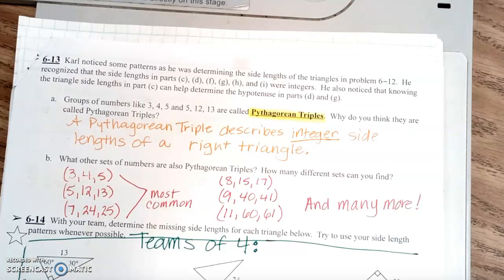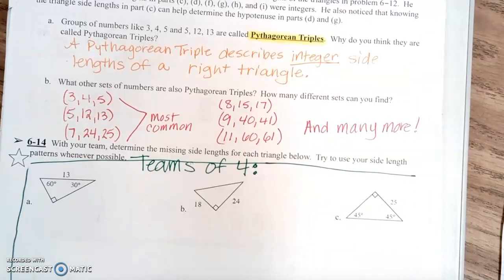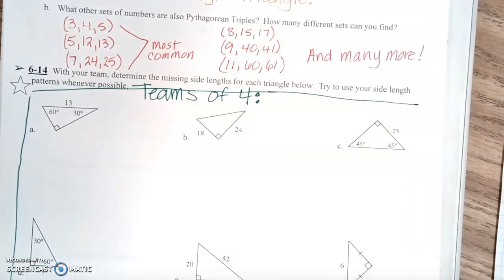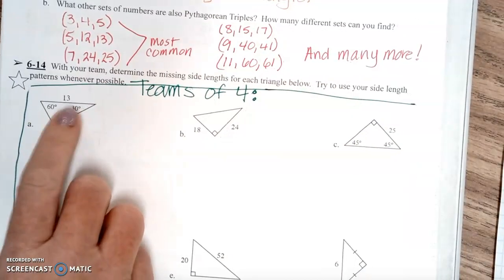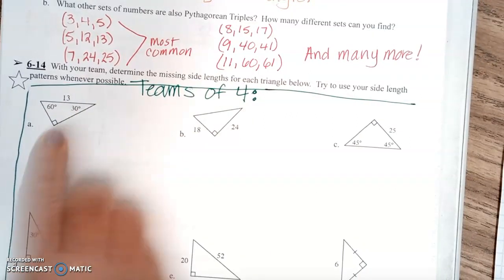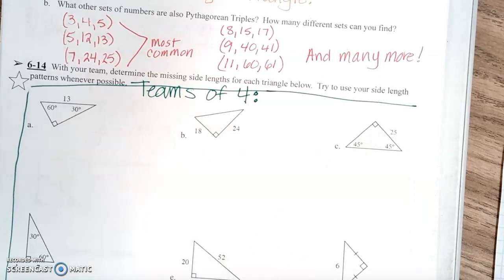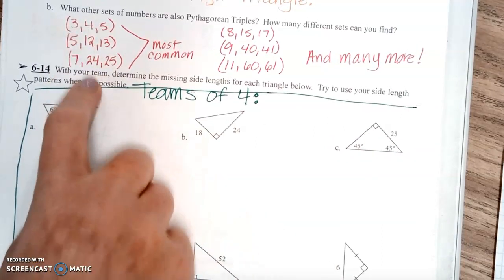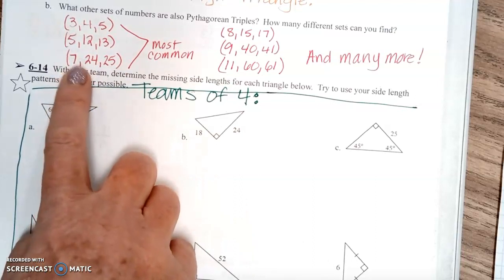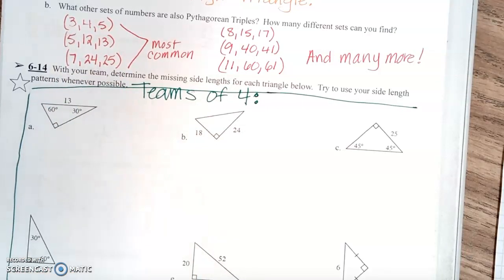In your teams of 4, you are going to do problem 14. You're going to look for 30, 60, 90 patterns, 45, 45, 90 patterns, or any that are multiples of your 3, 4, 5, 5, 12, 13, or 7, 24, 25. Okay?